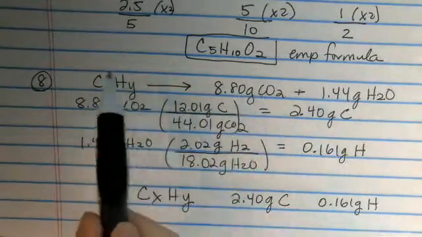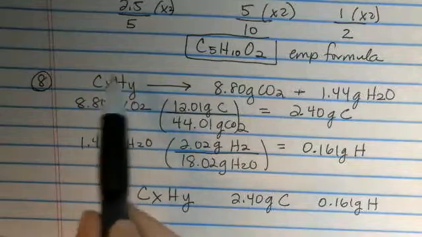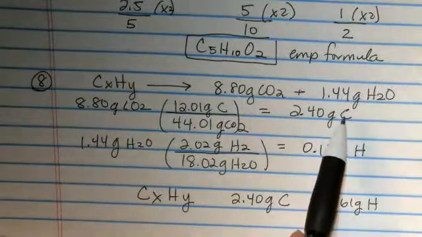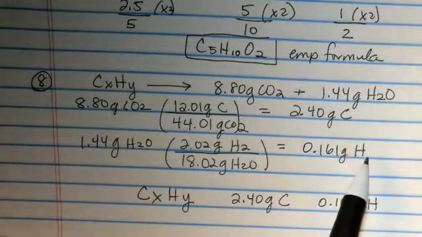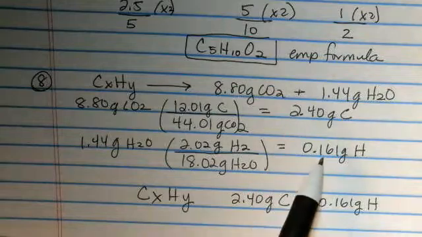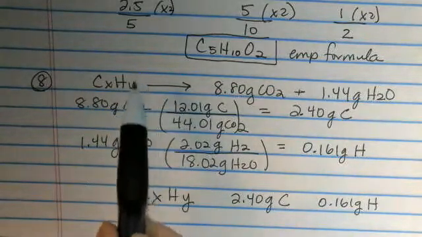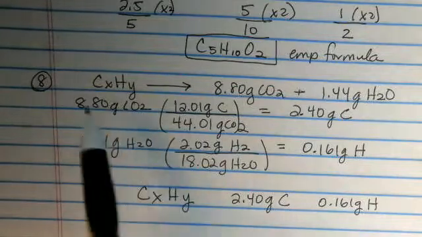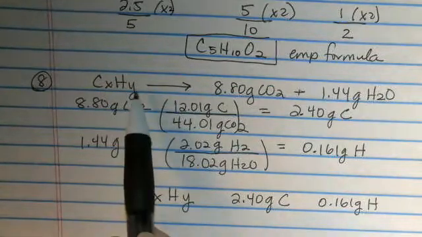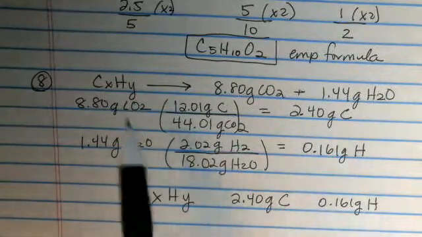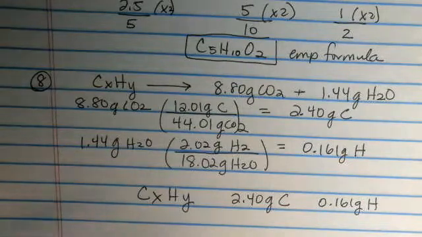Then if there's 5 grams total for the compound and 2.4 grams is carbon, 0.16 gram is hydrogen, then the difference of those two from the 5 grams of the compound would tell me the mass of the oxygen that must be there too. But in this example, there was only carbon, only hydrogen. So I already got that from my CO2 and H2O. So I'm done. But that was the mass of my compound that was in the machine.